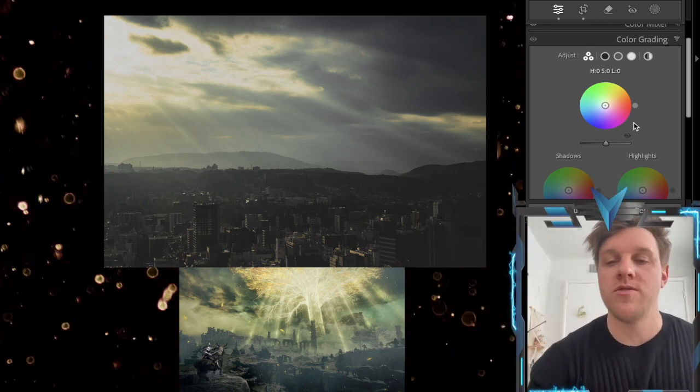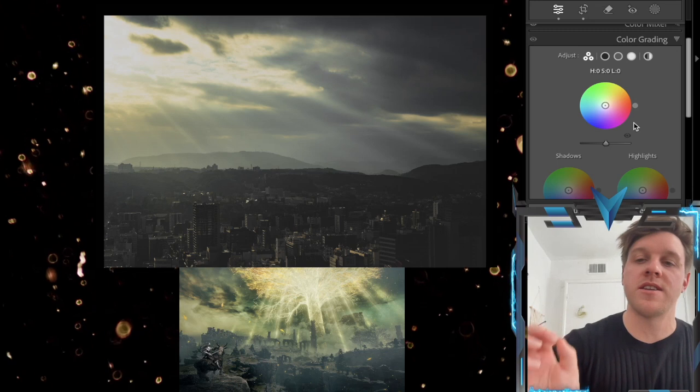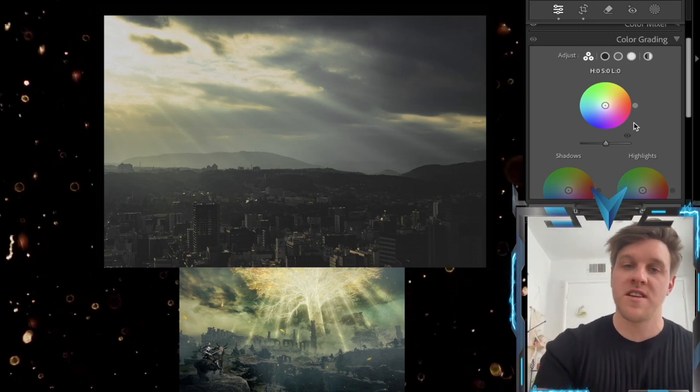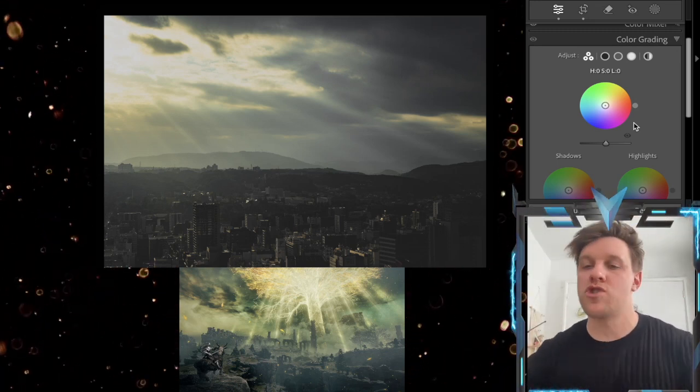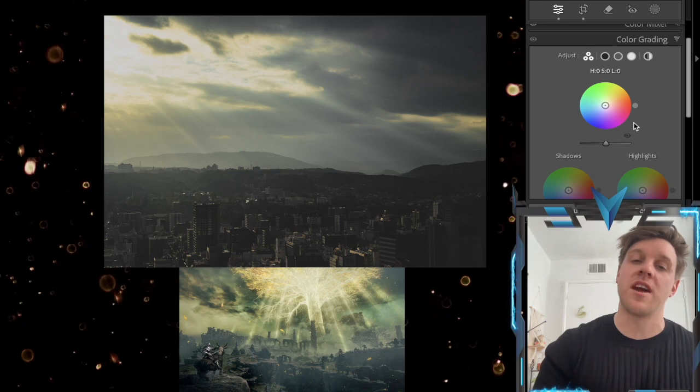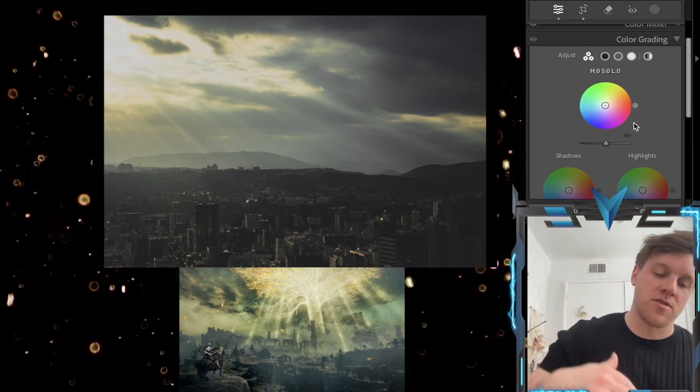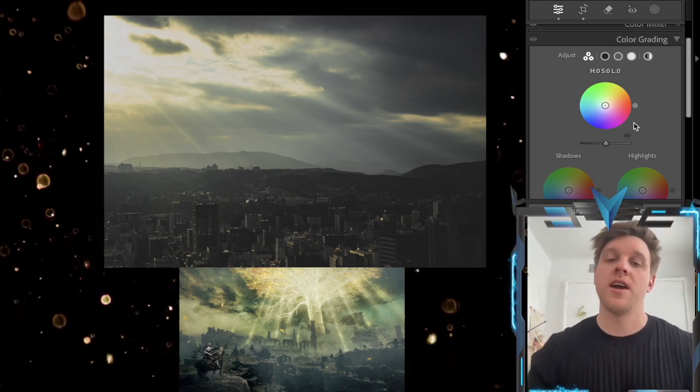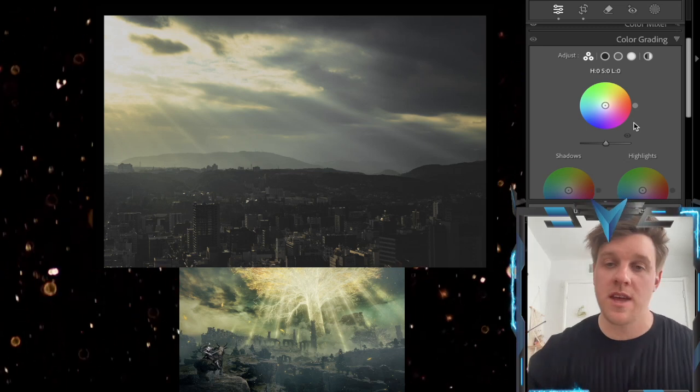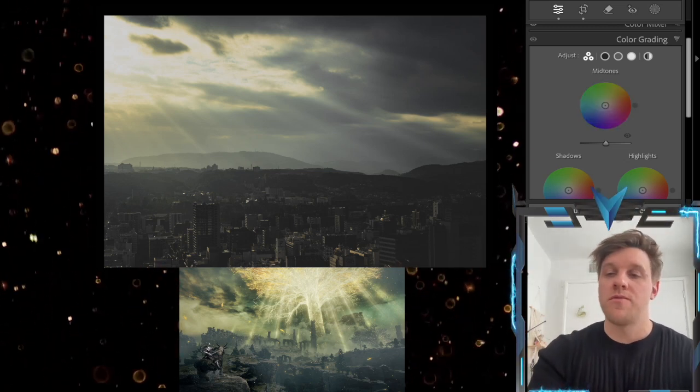So we are going to just apply slight color grades here, and then we're going to make a little bit more drastic changes via masking, where we select the sky or select everything but the sky, and that will help us get the right color scheme overall. So let's start off with the color grades here.